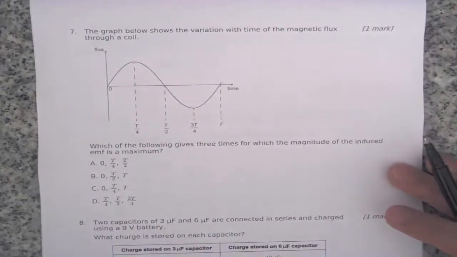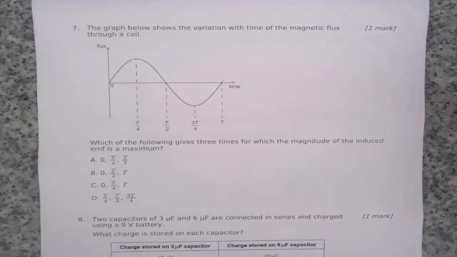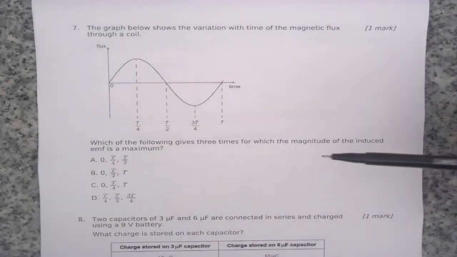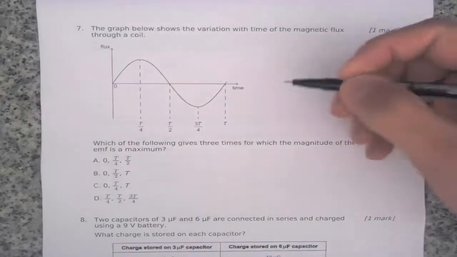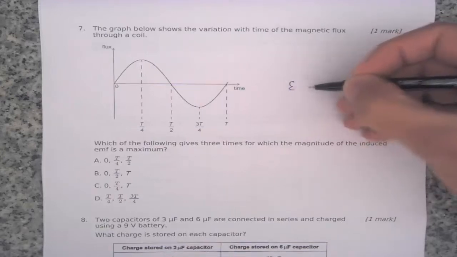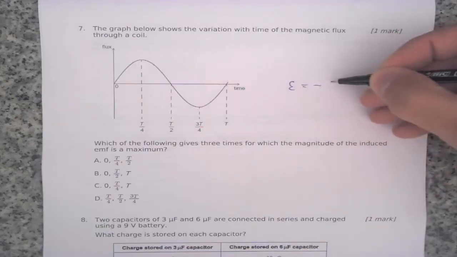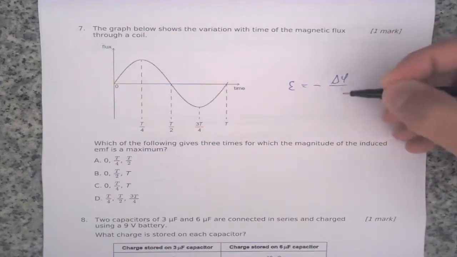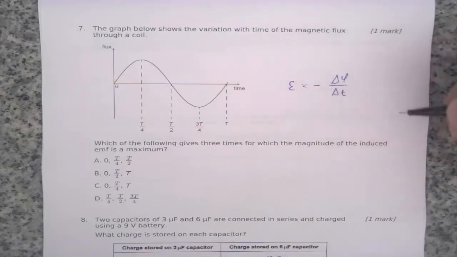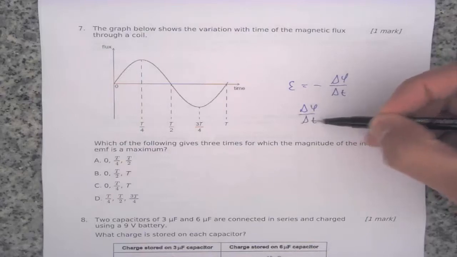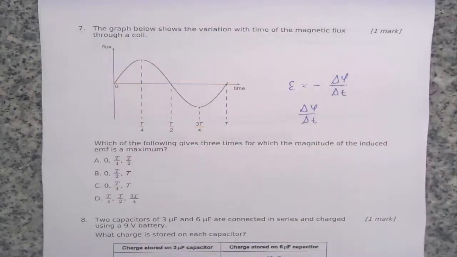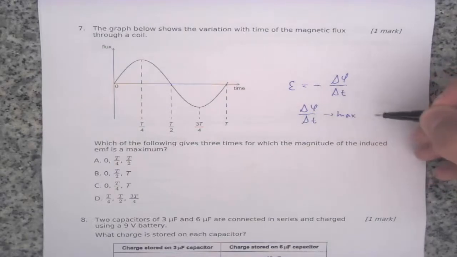Number 7. The graph shows the variation with time of the magnetic flux through a coil. Which of the following gives 3 times for which the magnitude of the induced EMF is a maximum? So again here, we have to see the relationship between the magnetic flux and the EMF. So you know when the gradient delta F over delta T is maximum, then you will have maximum EMF as well.